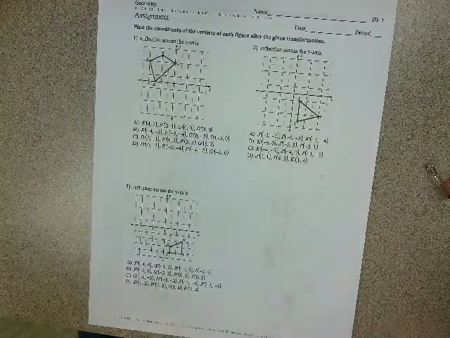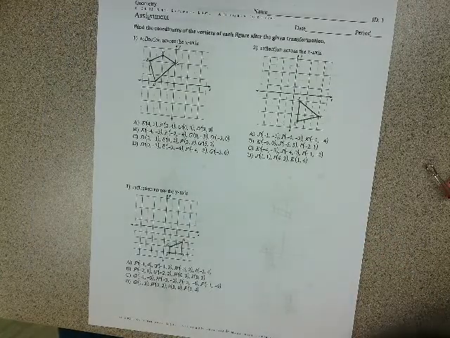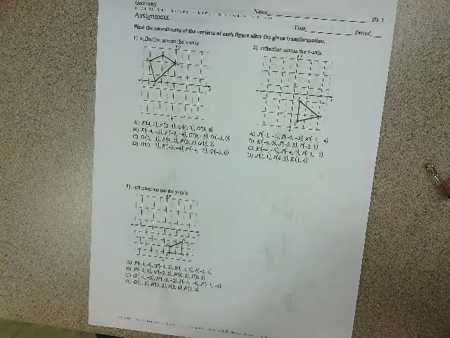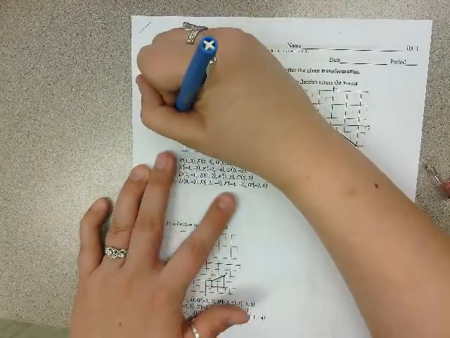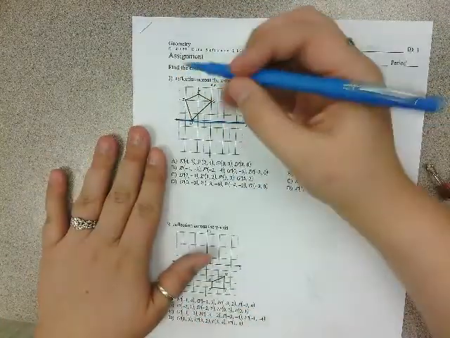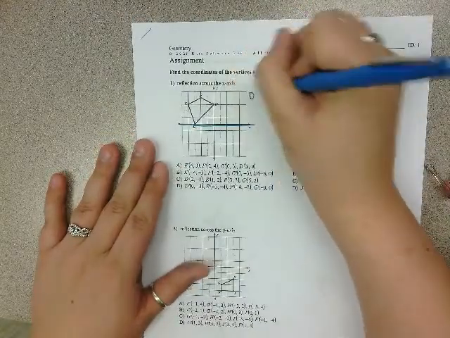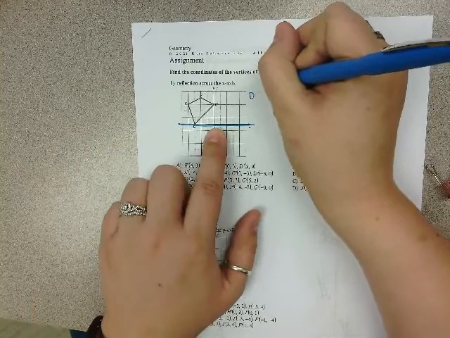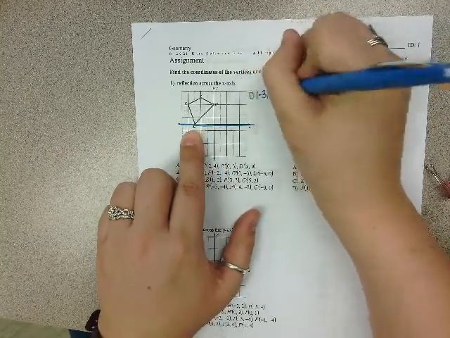So which one is the x-axis? Horizontal or vertical? Horizontal. All right, so we're going to reflect across the x-axis. So D is at 1, 2, 3. So that's -3, 0.